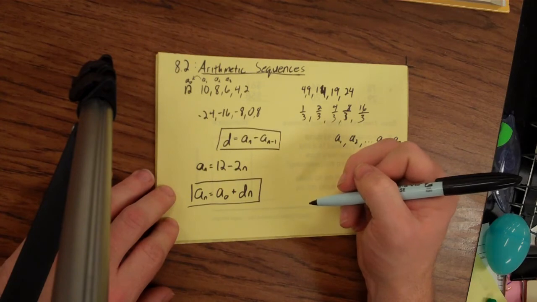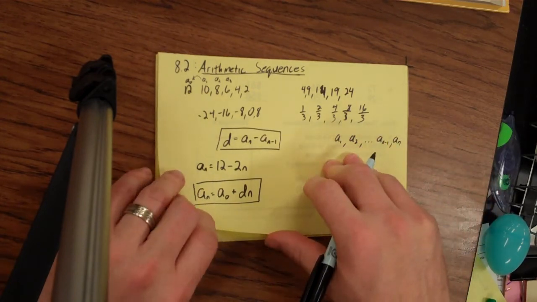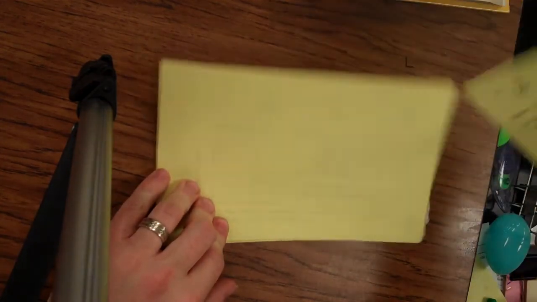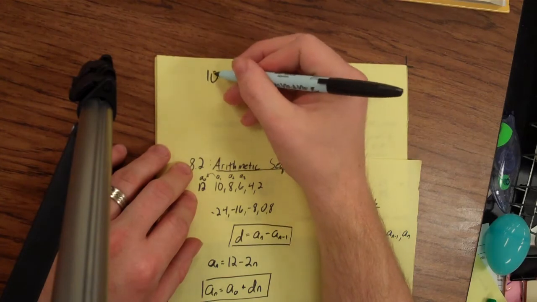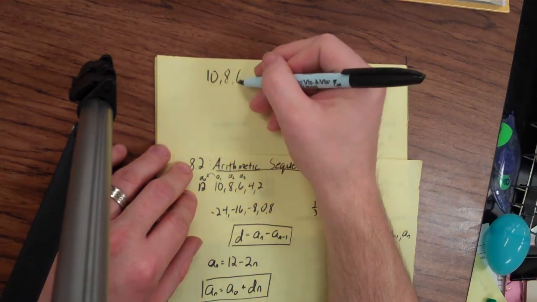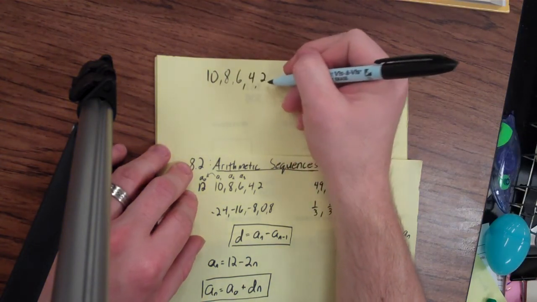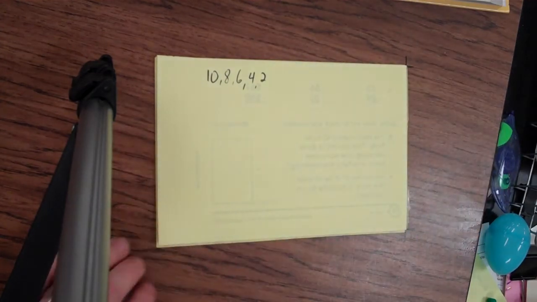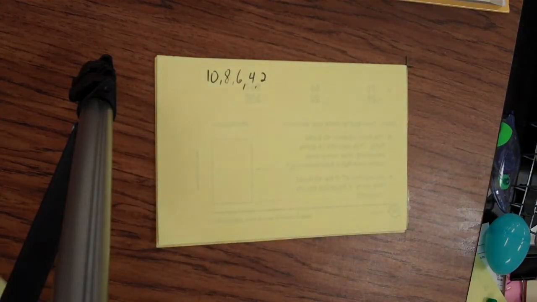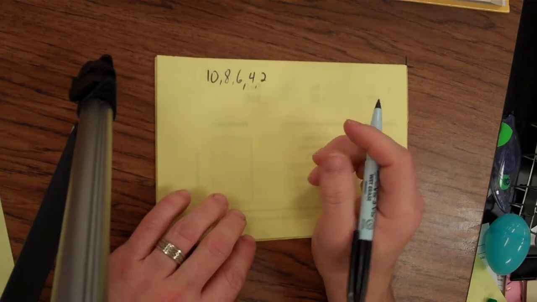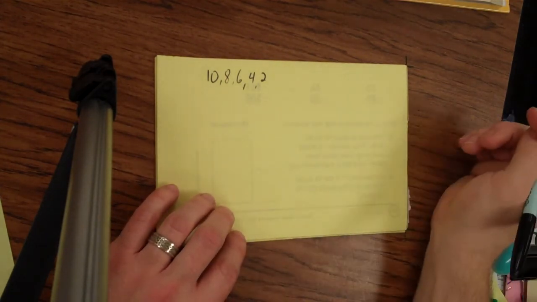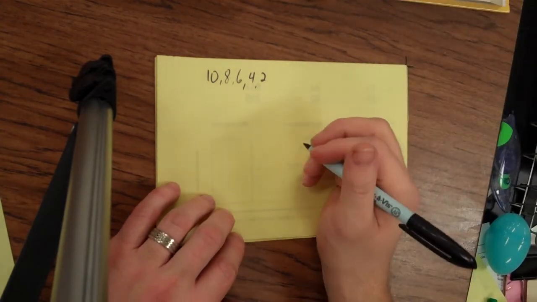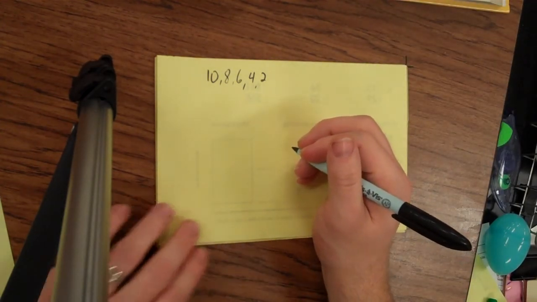Okay? Lastly, let's take that first sequence again. 10, 8, 6, 4, and 2. Now, I'd like to, as much as I can, derive any equations we're going to use, and I've tried to do that here. And now we're going to try and do it again.